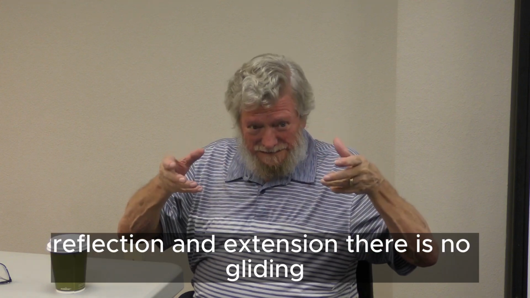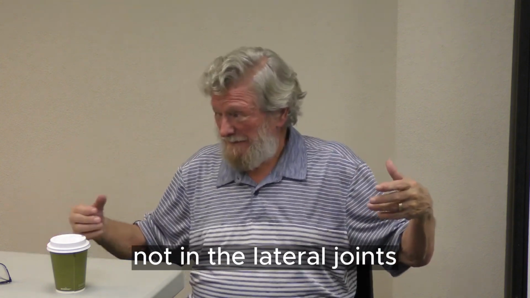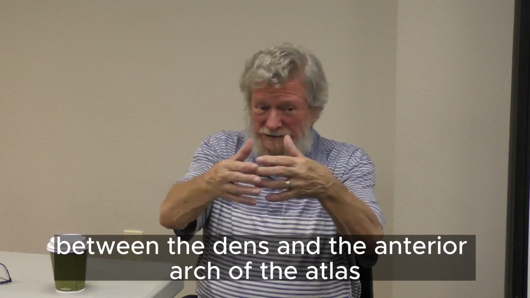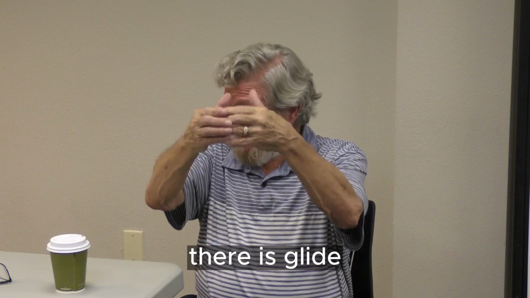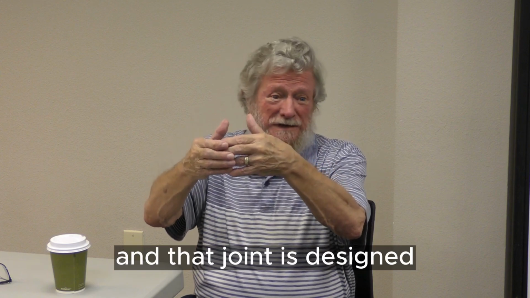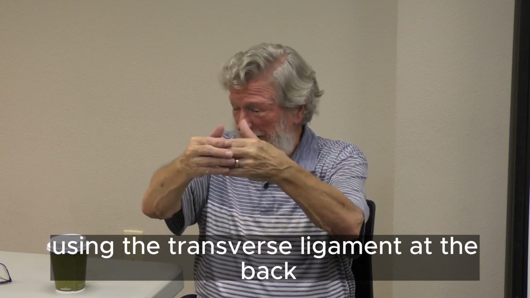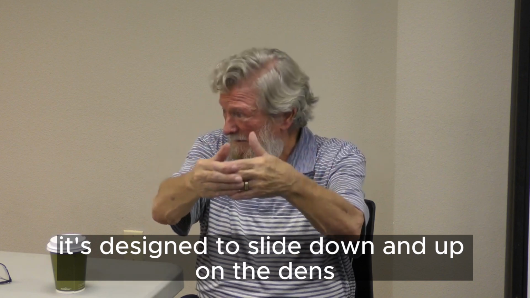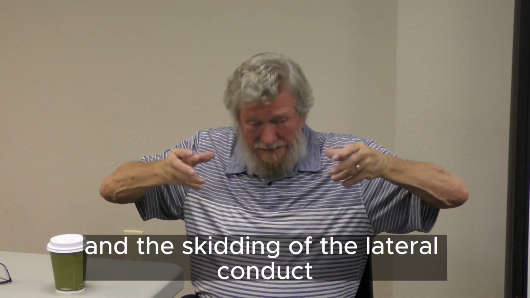With flexion and extension, there is no gliding, not in the lateral joints, but in the medial or central joint between the dens and the anterior arch of the atlas, there is gliding. And that joint is designed, using the transverse ligament at the back, to slide down and up on the dens. And the skidding of the lateral condyles enables that to happen.